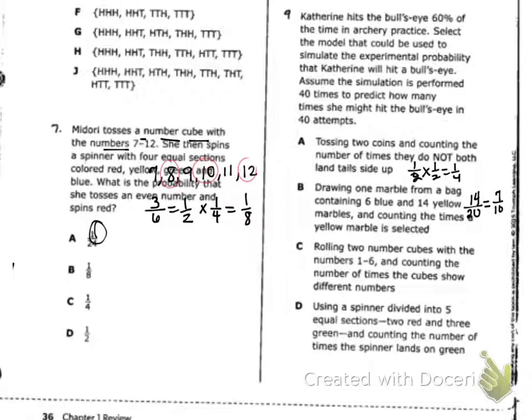C. Rolling 2 numbered cubes with the numbers 1 through 6 and counting the number of times the cubes show different numbers. Okay, well, that's going to be a little bit more rigorous to explain. So if that's the answer, I will come back to it. But let me go ahead and read D. Using a spinner divided into 5 equal sections, 2 red and 3 green, and counting the number of times the spinner lands on green. Alright, so let's figure out that probability. So there are 3 green sections over 5. So as a decimal, that's 0.6, and as a percent, that's 60%. So the answer here would be D.